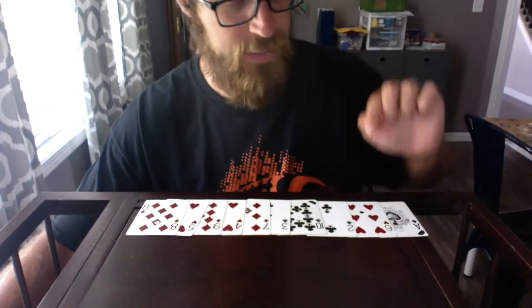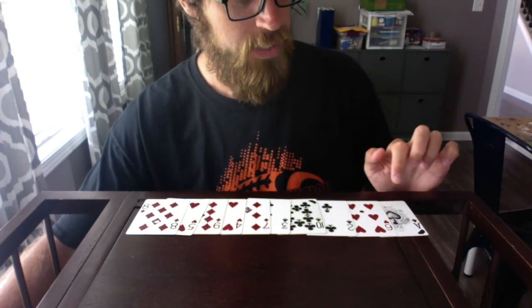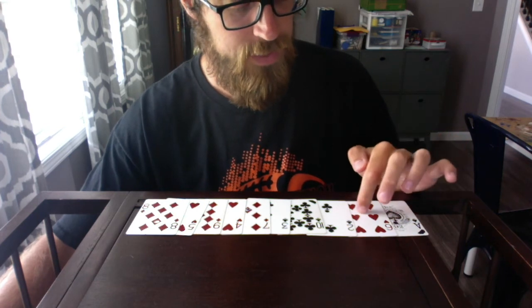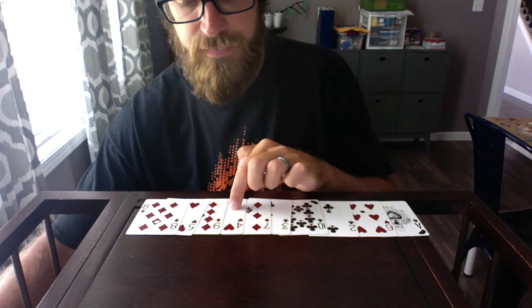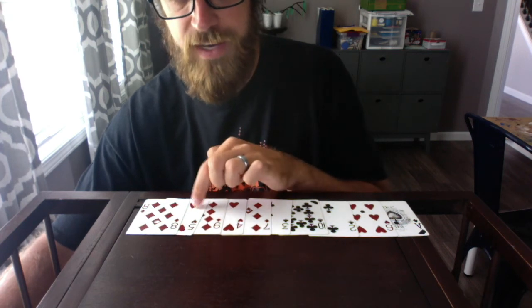So the pattern is, and I know it's backwards for you guys, but your cards should go ace, 6, 2, 10, 3, 7, 4, 9, 5, 8.